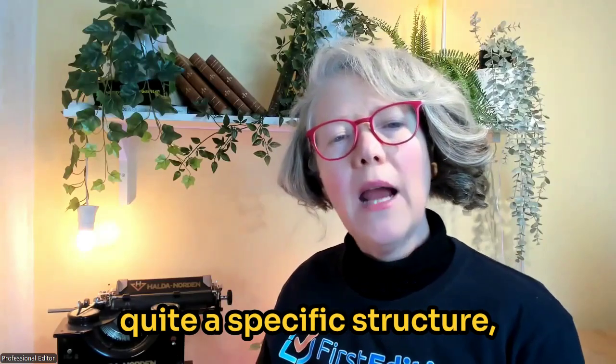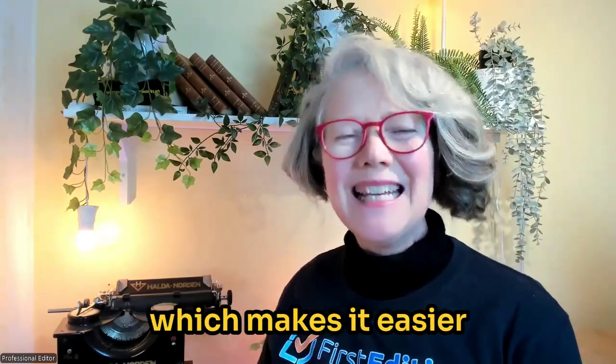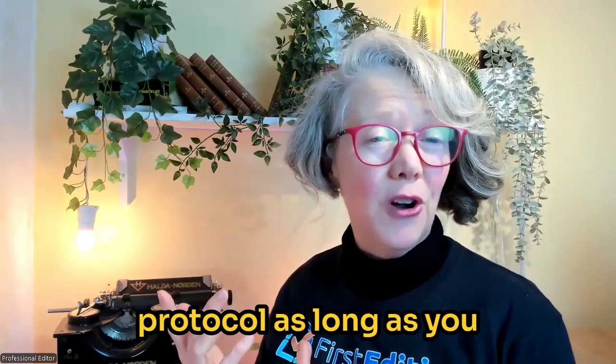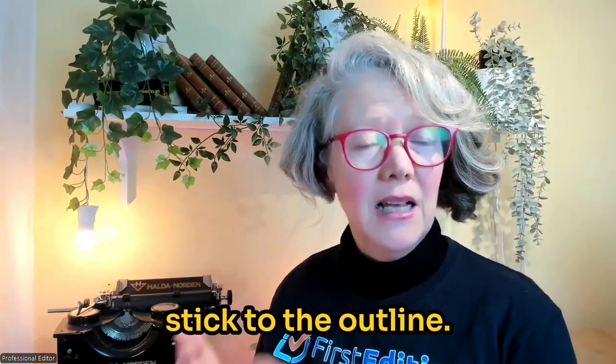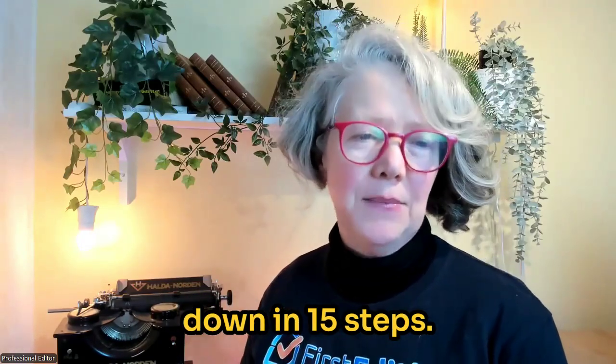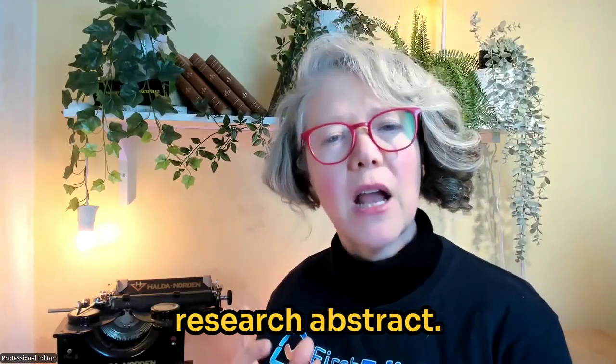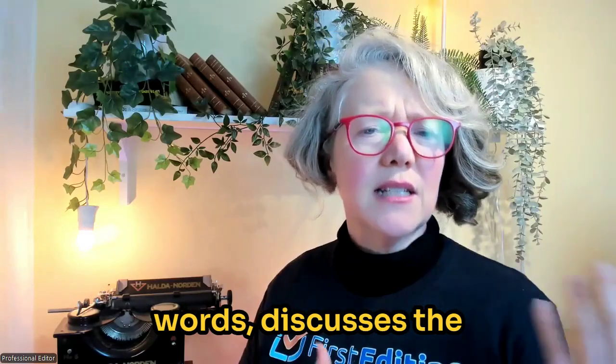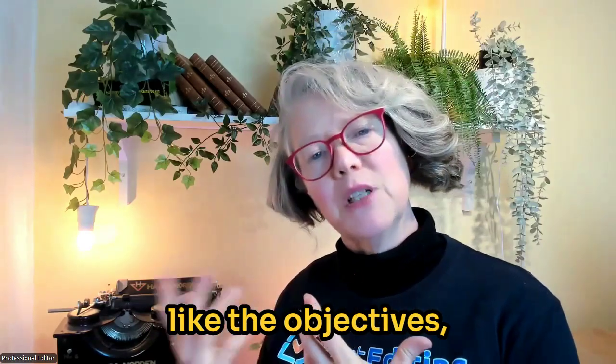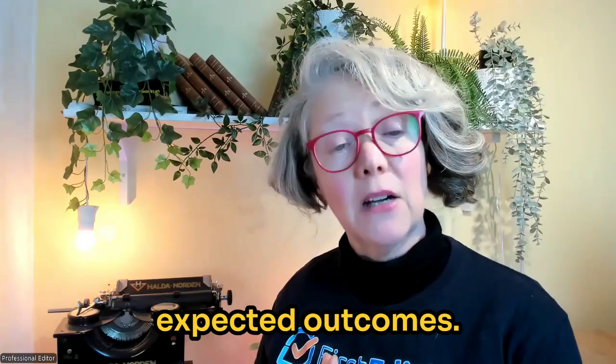Well, there's actually quite a specific structure, which makes it easier to write a high quality protocol as long as you stick to the outline. Let's break it down in 15 steps. So, step one is the project summary. It's very similar to a research abstract, contains a few hundred words, discusses the basics of the study, like the objectives, rationale, and the expected outcomes.